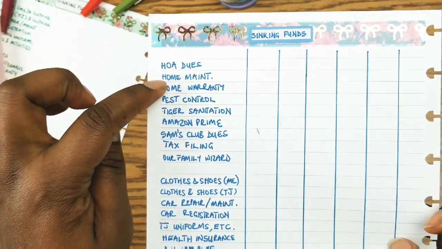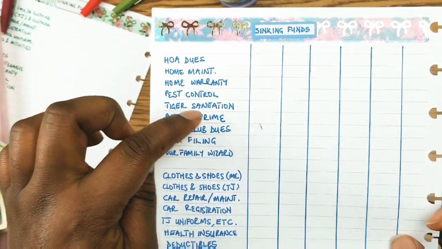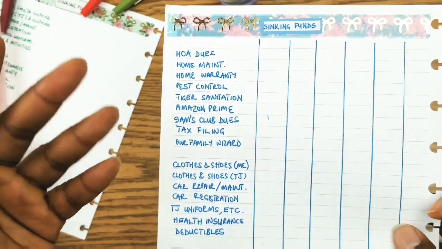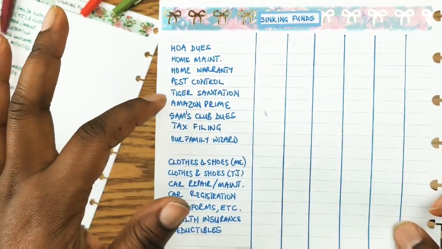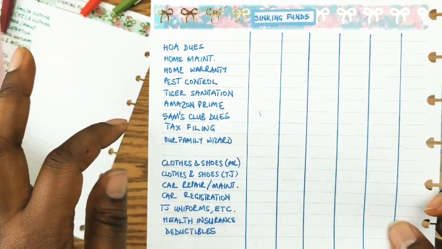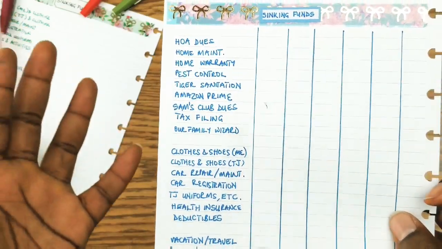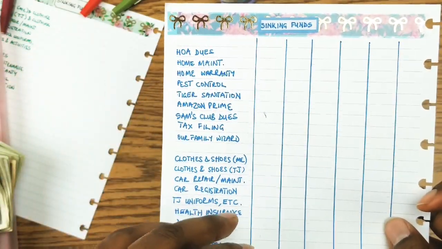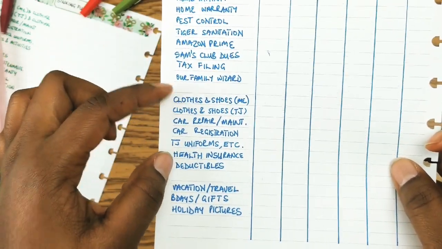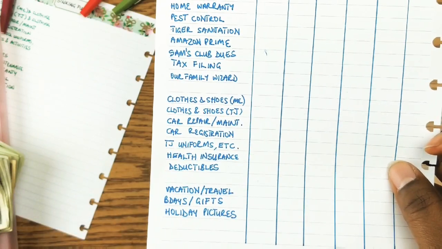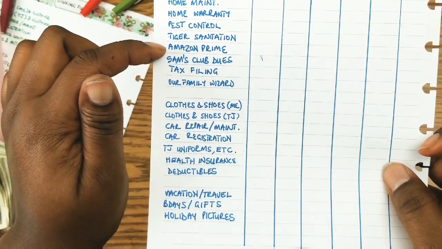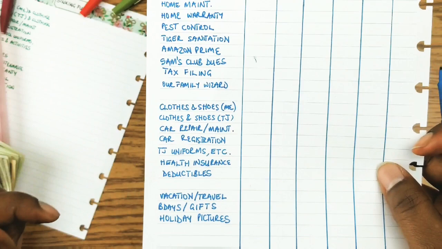So HOA dues, home maintenance, home warranty, pest control. My trash is billed every 3 months or so, that's a sinking fund or a sinking bill. Amazon Prime, you have yearly dues. Sam's Club, same thing. To file my taxes, Family Wizard, and I should put my planner stuff here, but really that's in a different fund. And then clothes and shoes for me, TJ, repairing my car, registering my car. And this should probably move over here. Yeah, this should move over here, maybe next month.